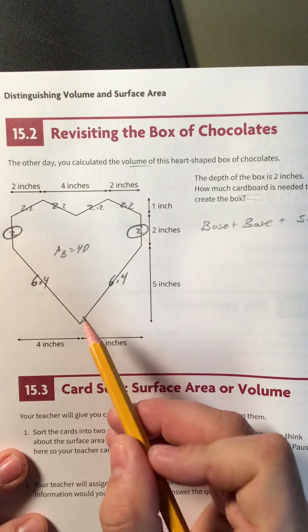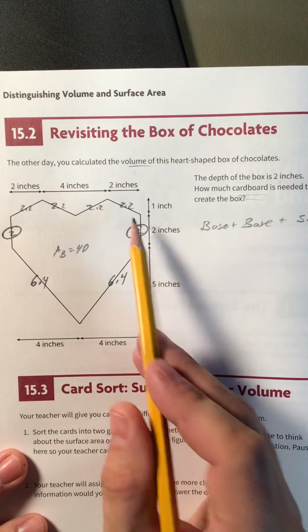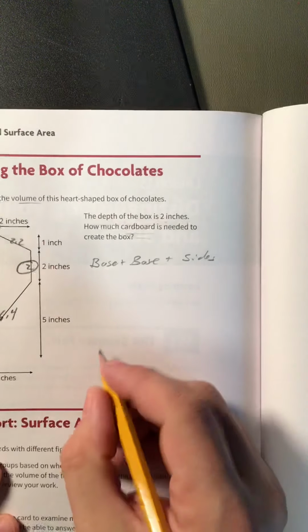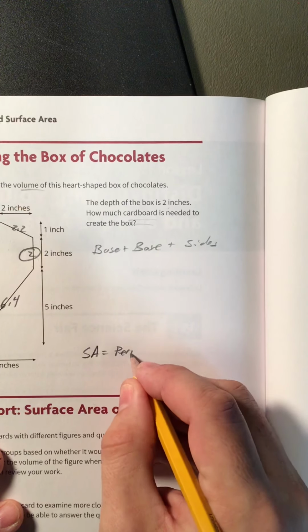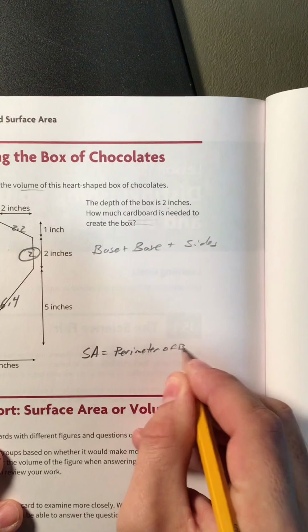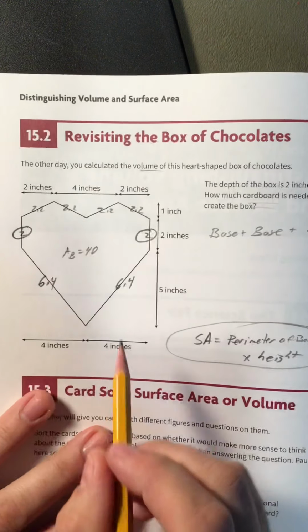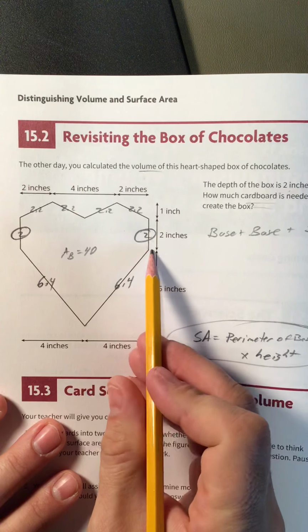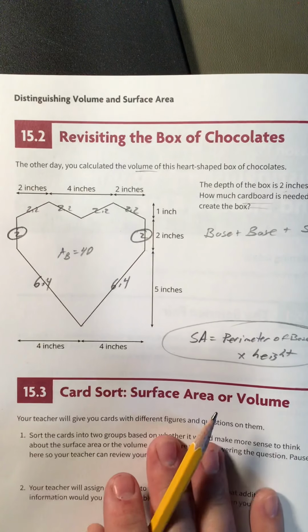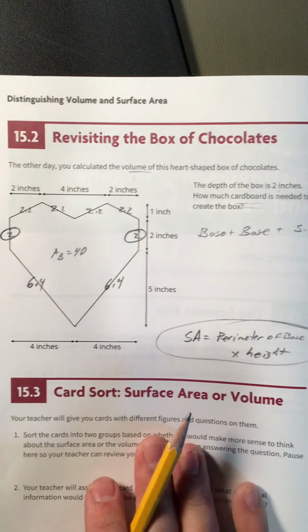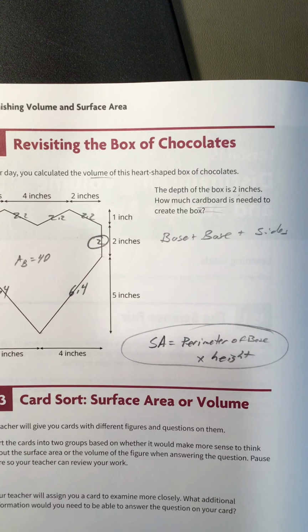Because we could figure out the area of the top, take it times 2 because the height is 2. Area of this rectangle, it's 2, height of 2, 2.2, height of 2. Okay, here's a new formula I want you to write down. We can figure out the surface area by taking the perimeter of the base times the height. And that's just going to save us some time, guys. Instead of figuring out every one individually, 6.4 with a height of 2, 2 with a height of 2, and so on all the way around, I can add up all those numbers, take it times 2, and that will give me the area of all the sides. So we're going to use a calculator and add those up all the way around.